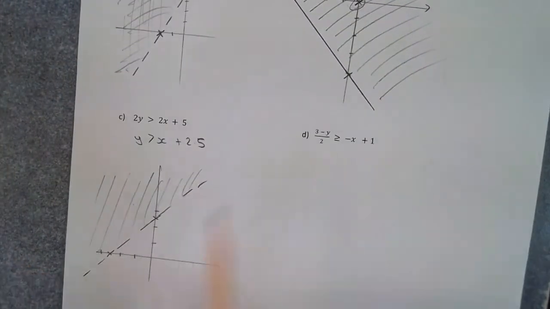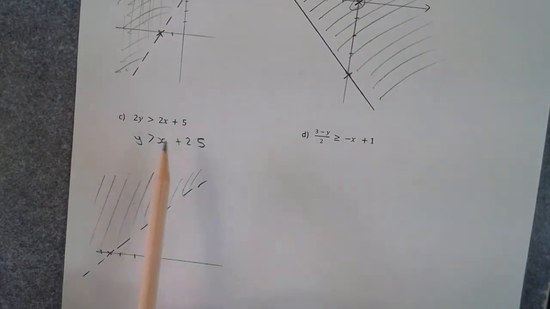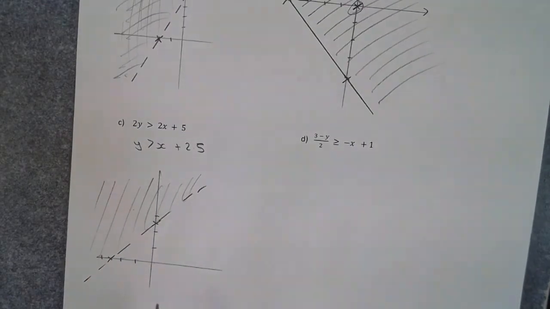Now to prove this one's correct, I'm going to pick the origin again, 0, 0. Technically that should not work in this. So that would say that 0 is greater than 2.5, which doesn't work, so we don't shade in this side. I did get it correct.